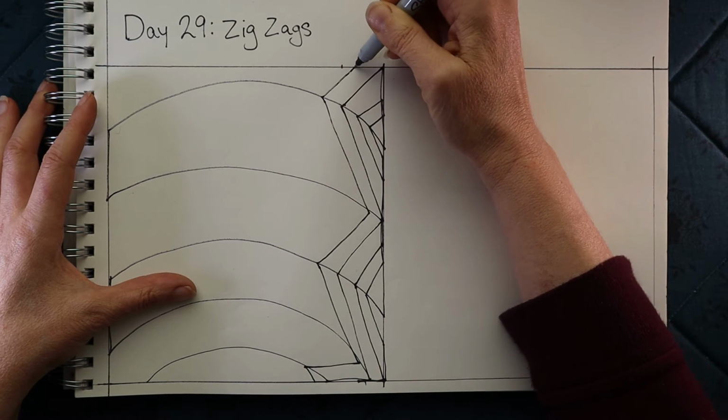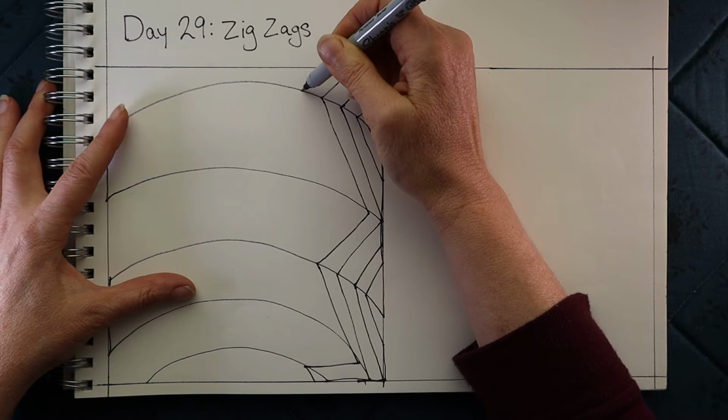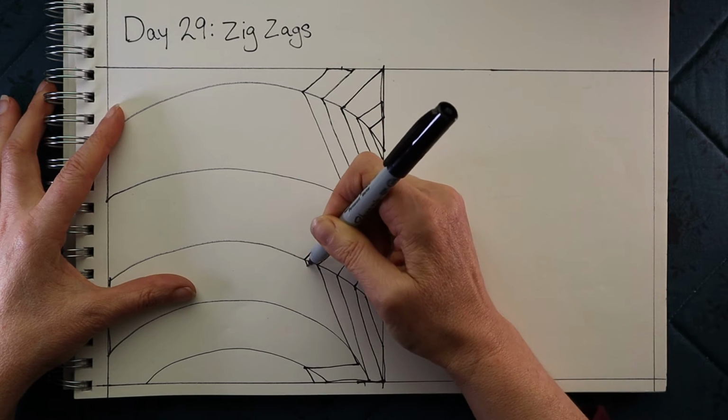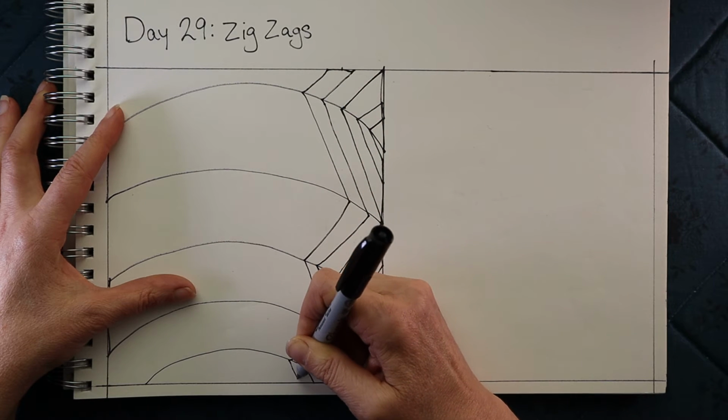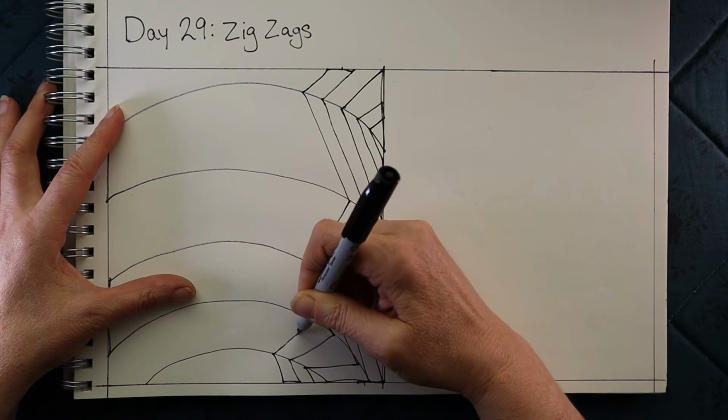So it takes a little bit of thinking when you get down to those rows at the bottom where they can't contain all of the zigzags that the other ones can.